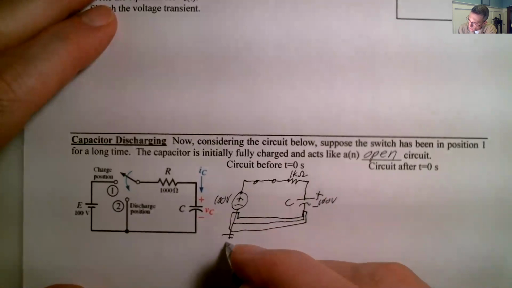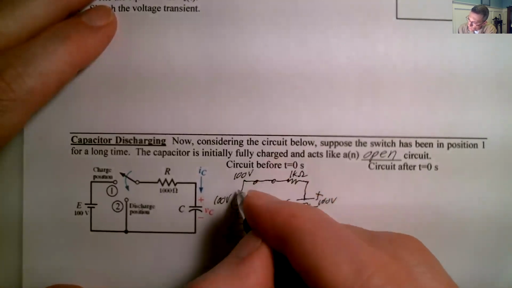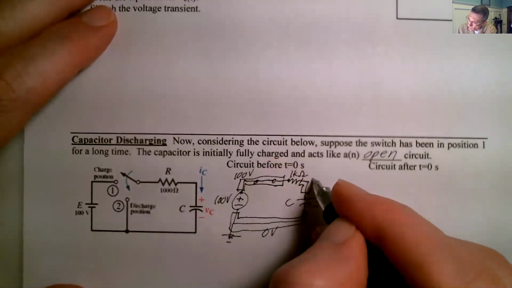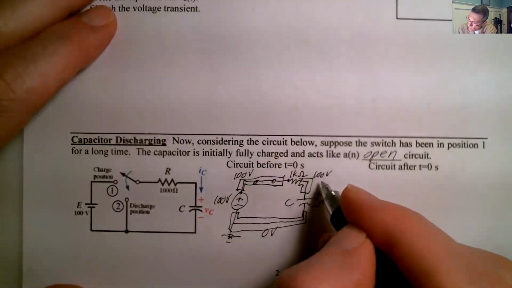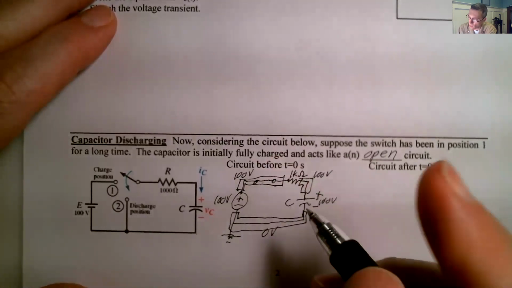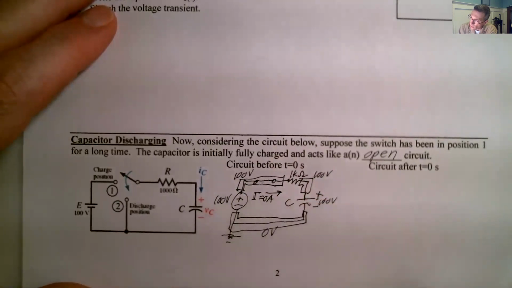This is ground, at 0 volts. That node's at 100 volts, and this node is at 100 volts. So if that's at 100 volts and that's at 100 volts, there's no voltage drop across that resistor. So I equals 0 amps, right?